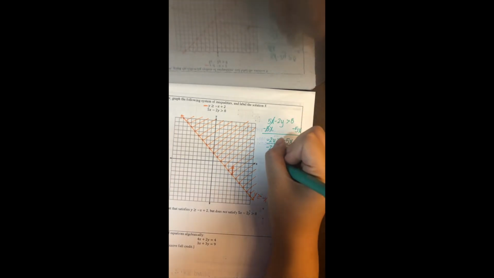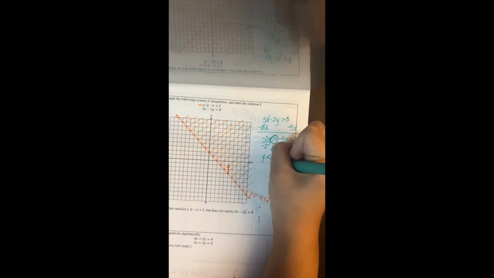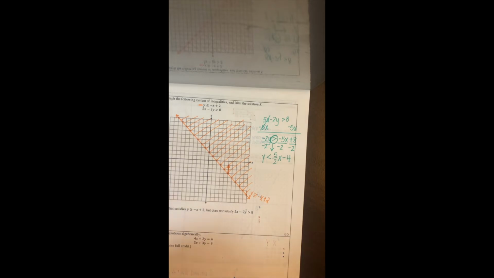Now remember that very important inequality rule. When you divide by a negative, you must flip your symbol. So we flip our symbol because we're dividing by a negative. It was greater than, it now becomes less than. Negative 5 divided by negative 2, well, if you put that into your calculator and change it back into a fraction, that's just 5 over 2 x, and then positive 8 divided by negative 2. See if you can get that. Negative 4. Okay, so now I have my beginning point, your b, and I have my movement.